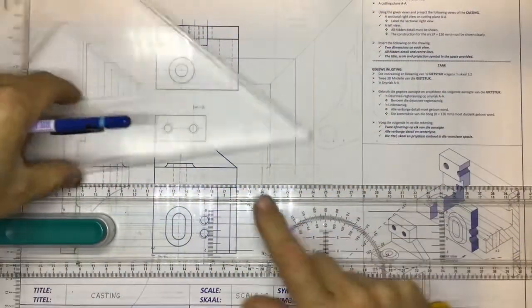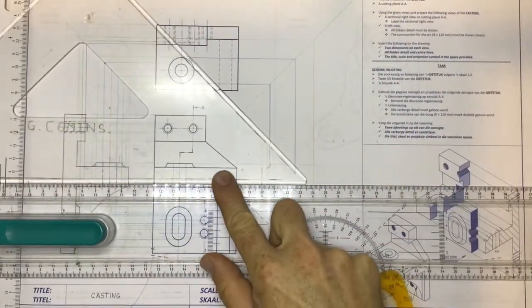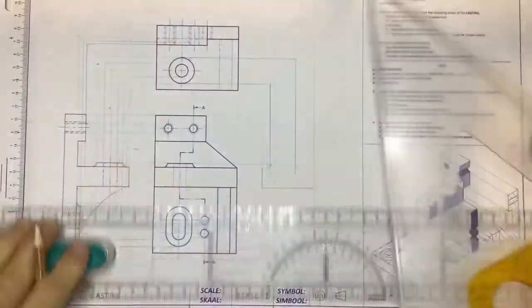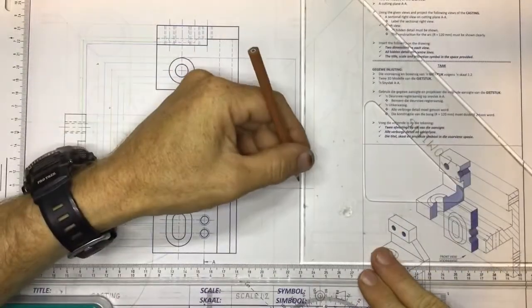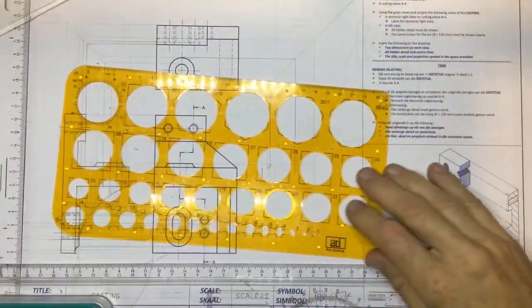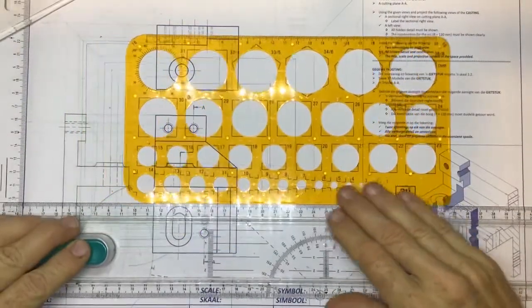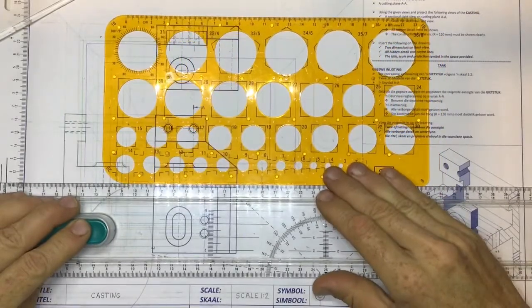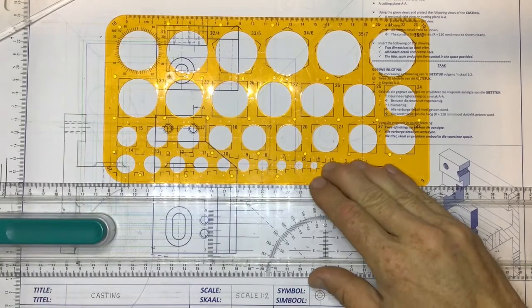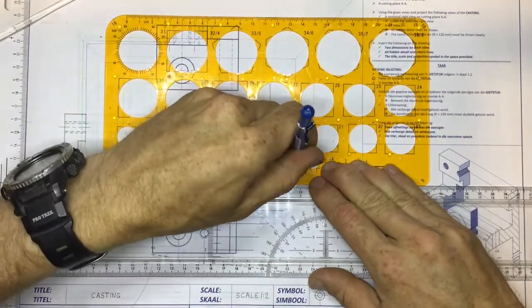Same story again, come in over here, draw in a little 45-degree line going down there, draw in a vertical line. This is a construction line, of course. Take your 6mm diameter circle on your circle stencil, line that up with the crosshairs that you just drew, draw in your little arcs.